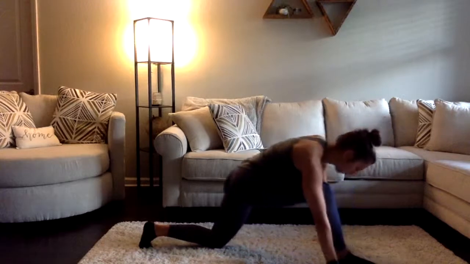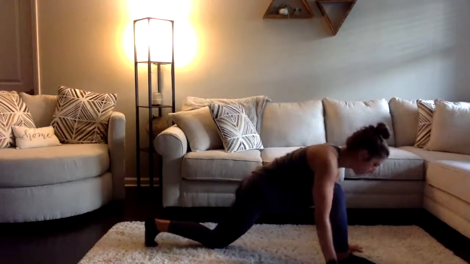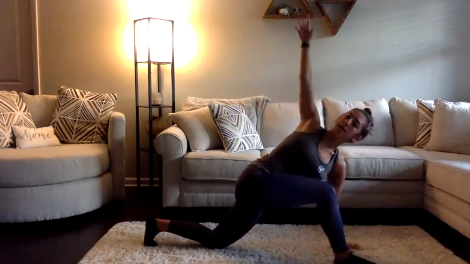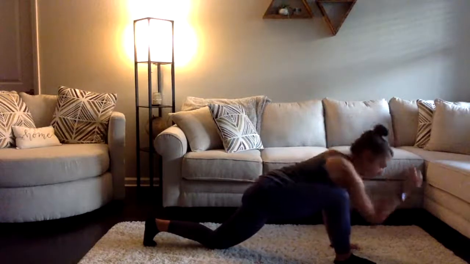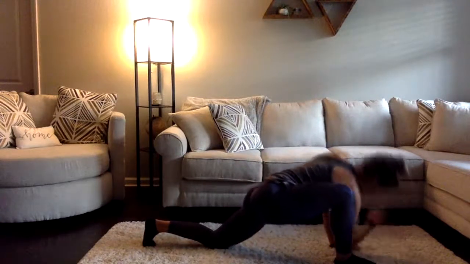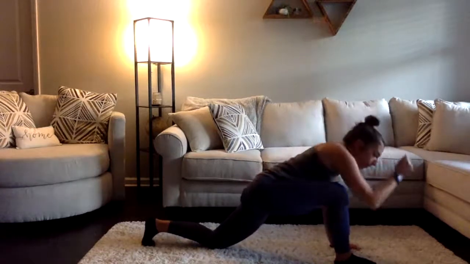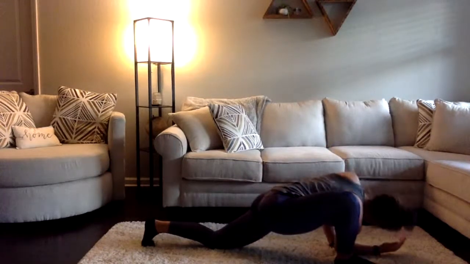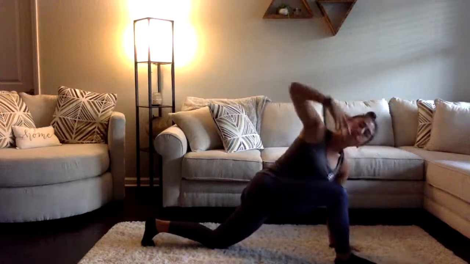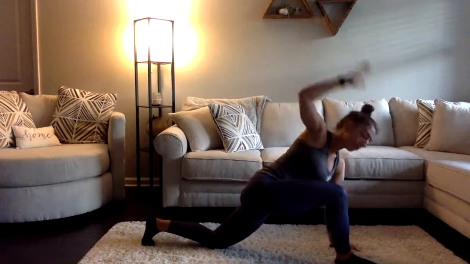Once you're done, drop the knee, left hand to the inside of the right foot, right arm comes up, pull the elbow down, tap by the hand and come back up 5 times. Again, working through the whole range of motion. Explore that twist, come all the way down to the ground, and breathe through it.